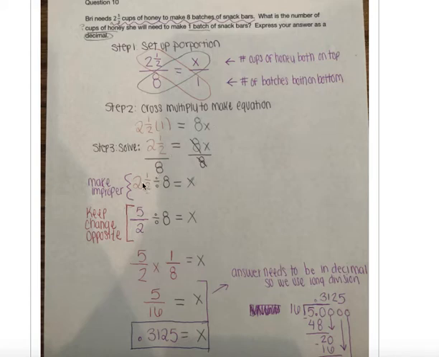Remember, you would make this into an improper fraction. You would multiply 2 times 2 plus 1, and then leave it over 2. So you would end up with 2 times 2 equals 4, plus 1 more is 5, and then leave it over 2. And then you have to do keep, change, opposite. So remember, 8 is the same as 8 over 1, which is why when we did keep the 5 halves, change a divide to a multiply, that's why this changes to 1/8, and then still equals x.